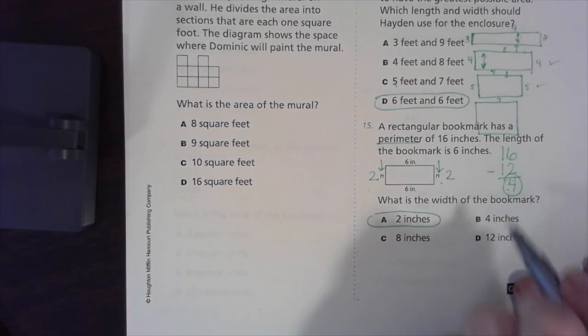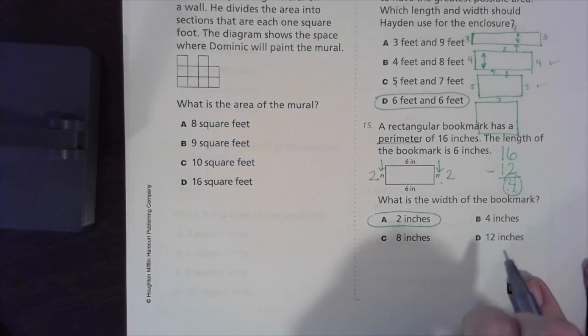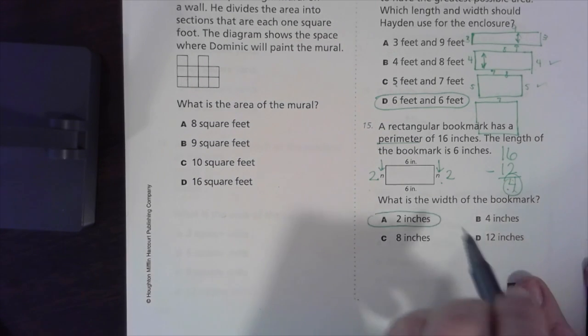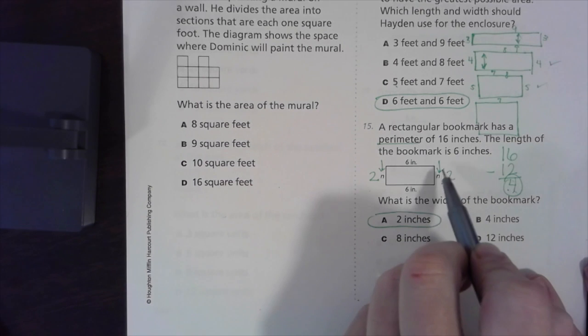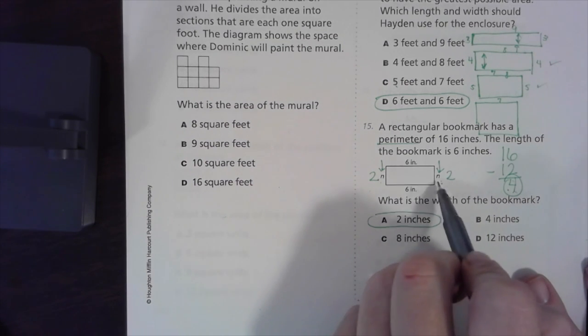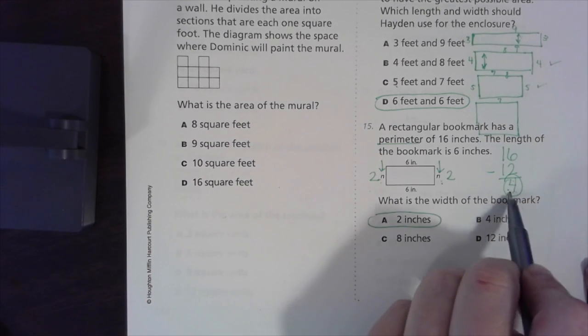See, they're trying to be sneaky. Once you see that 4, they're like, oh yeah, the kids are going to circle that. But we've got to think, since there are 2 variables, we don't know what either of these ends are. We've got to share that number equally. We're almost done.